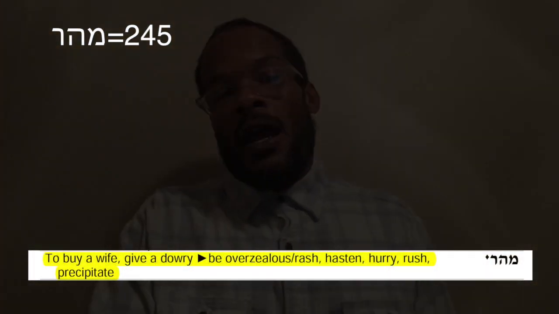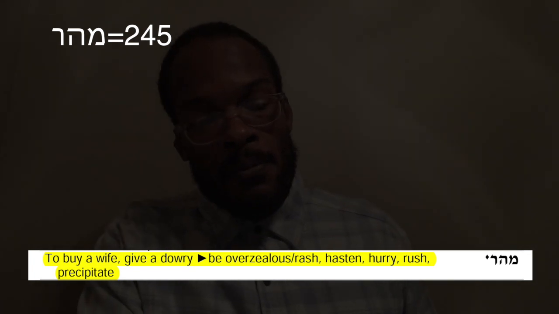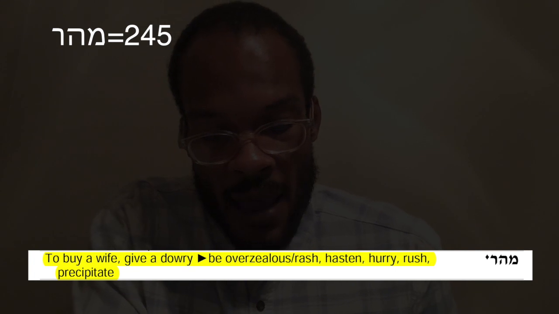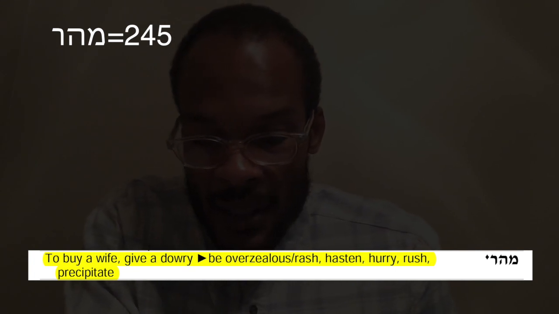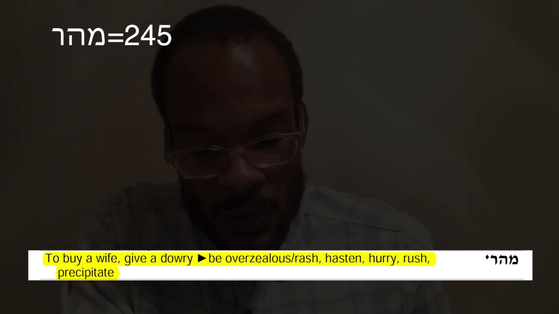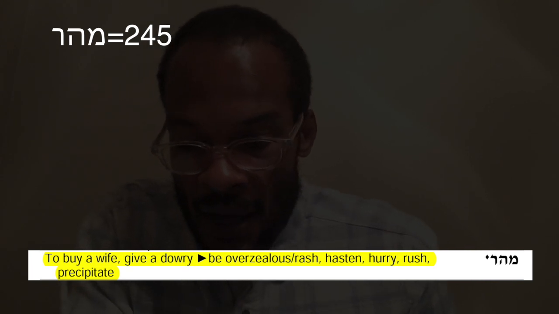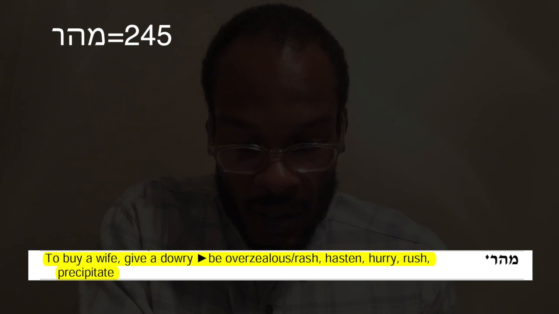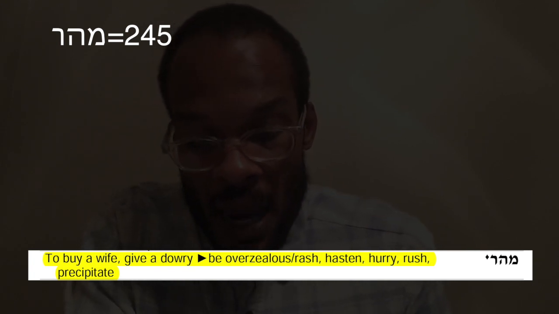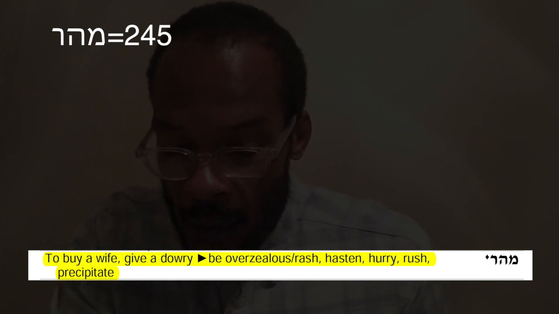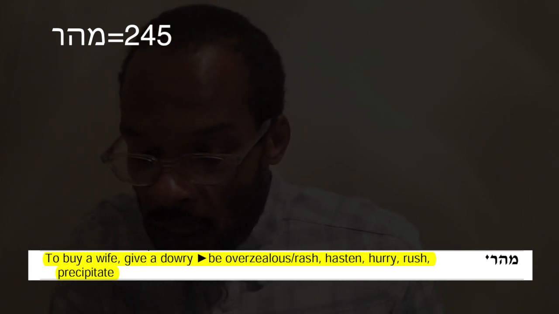Now, Meir, I spelled it out in Hebrew, Mem He Resh, equals 245. And besides giving the definitions only, I will show the gematria data so as to elucidate the importance. The definition for the transliterated Semitic root is to buy a wife, which deals with conjunctio, or give a dowry. Marriage equals unity of opposites. The hieros gamos equals holy marriage unity.